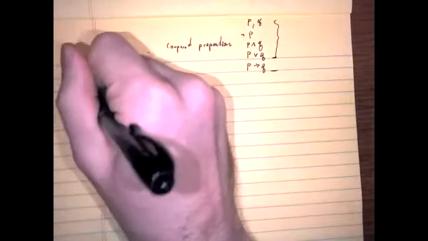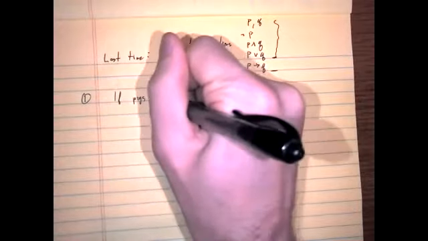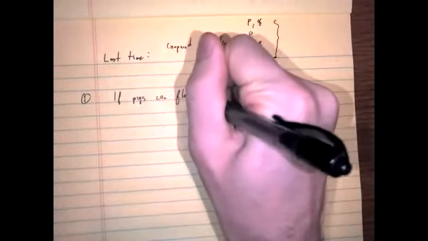As a warm-up to remind us about what we're dealing with, P implies Q, I want y'all to answer whether the following statements are true or false. Statement one: if pigs can fly, then unicorns exist.